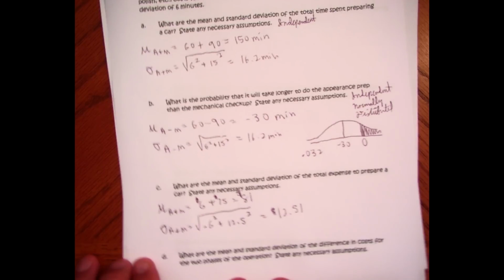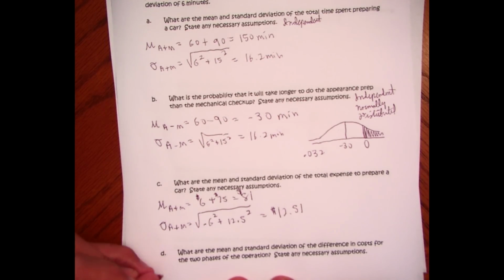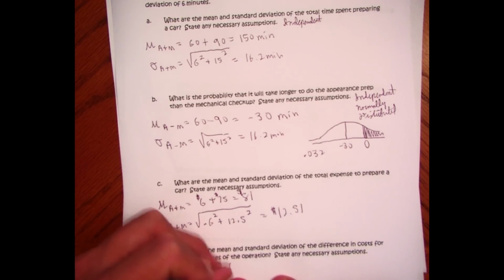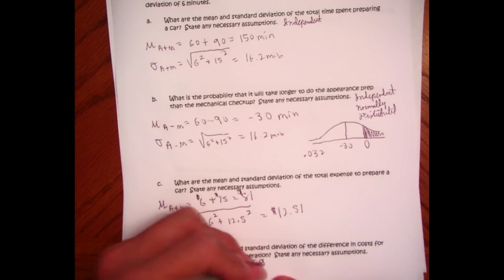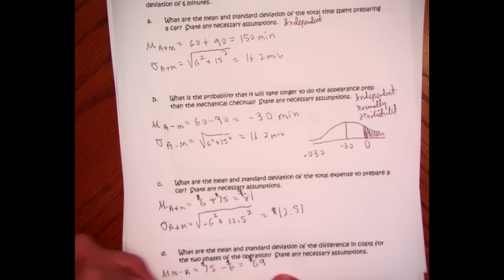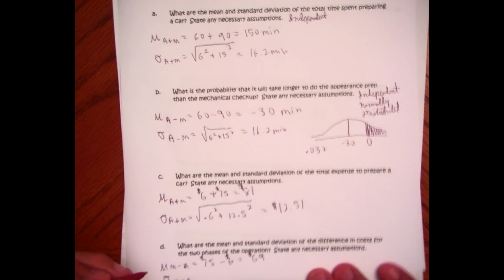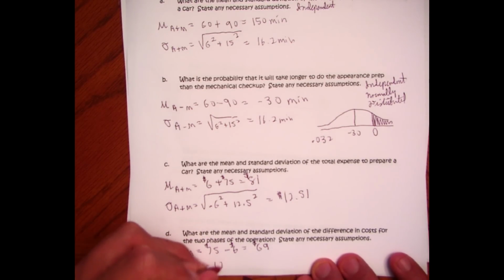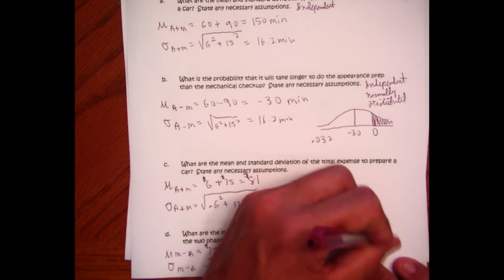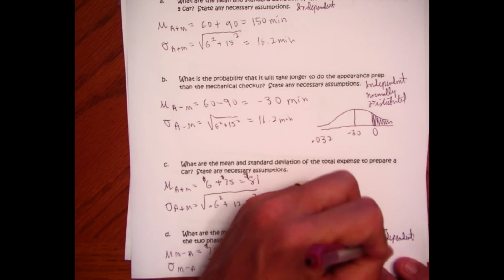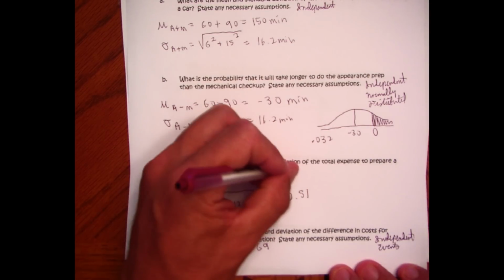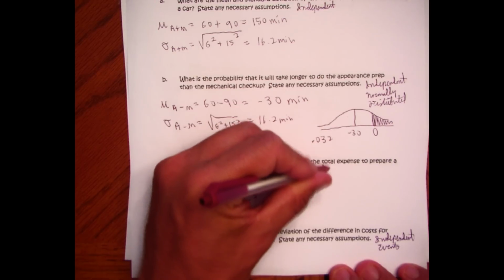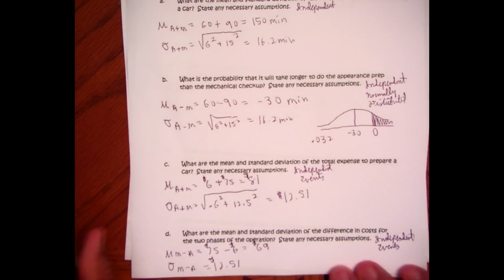Now if I do the difference in costs, I'll do mechanical minus appearance, so $75 minus $6, and on average it's going to be $69. And when we do the standard deviation, we're going to add the variances. So we're going to do the exact same thing we did here. It's going to be the same $12.51, because even when we subtract independent events, that's our assumption, independent events, in both of these, we add the variances. Okay, we always add the variance.